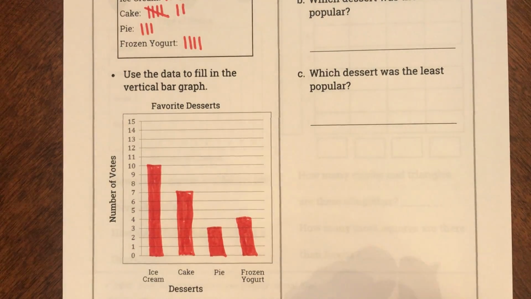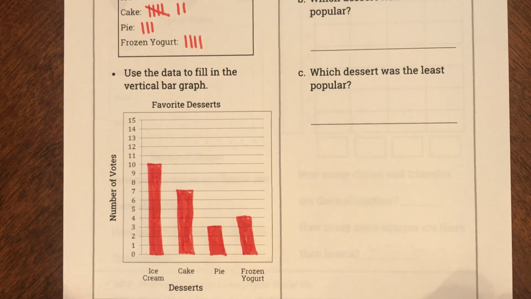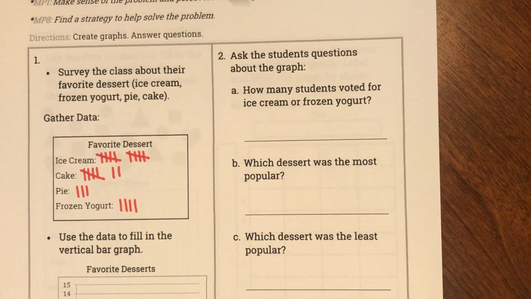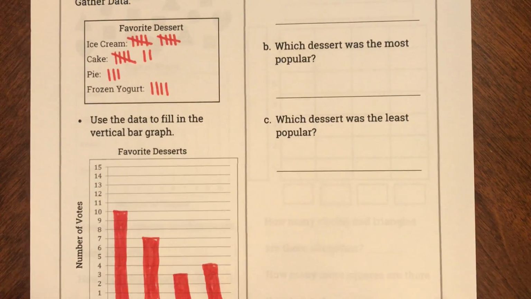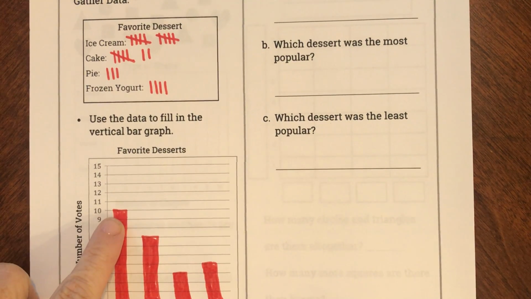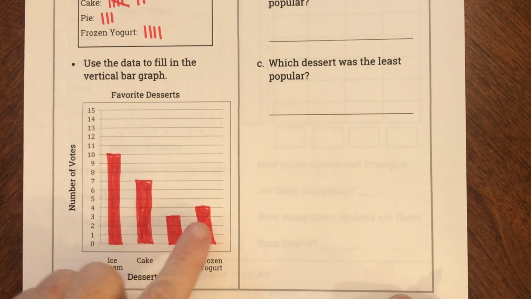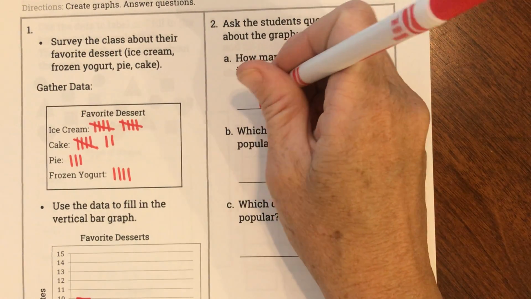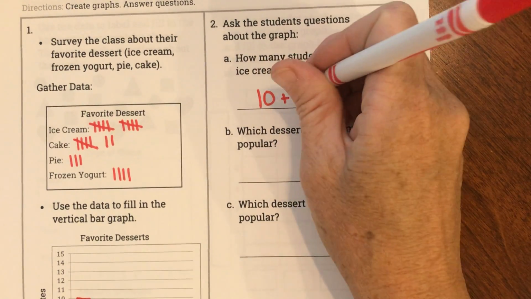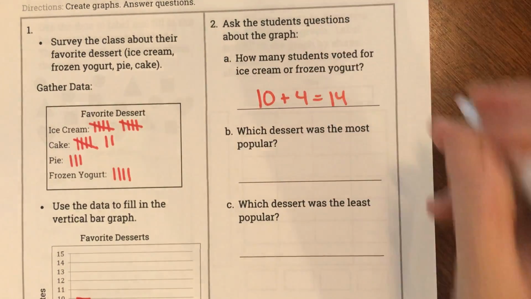Okay, now it says we have some questions. Let's look at our questions. How many students voted for ice cream or frozen yogurt? Well, ice cream was 10 and frozen yogurt was 4. So it'd be 10 and 4 equals 14.